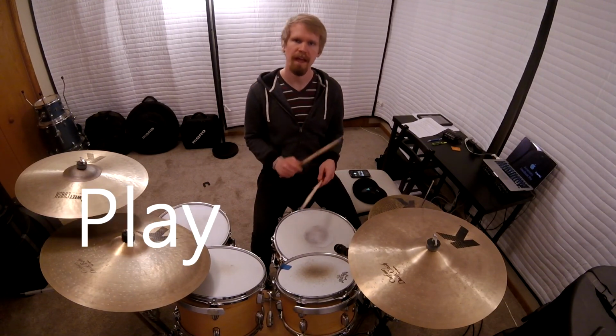To take our 3-beat pattern from 3/4 to 4/4, just play it 4 times. Try this along with me. 1, 2, ready, play.